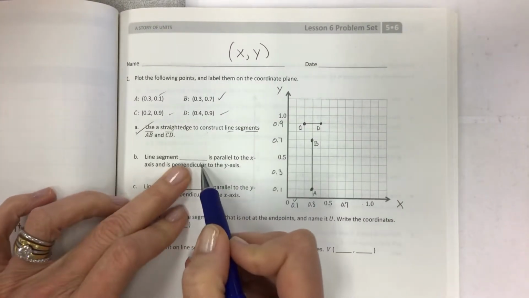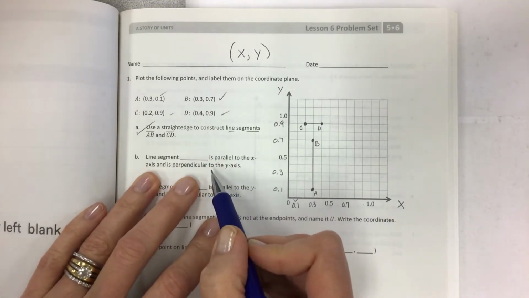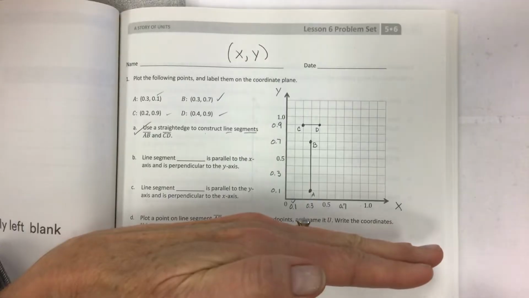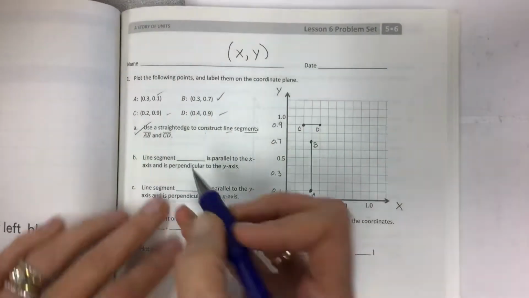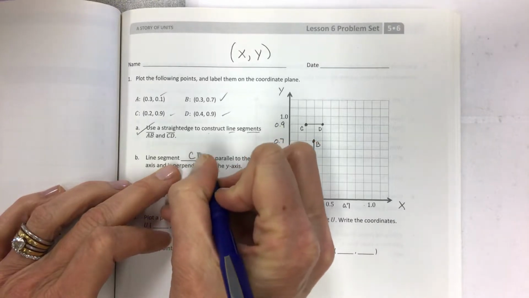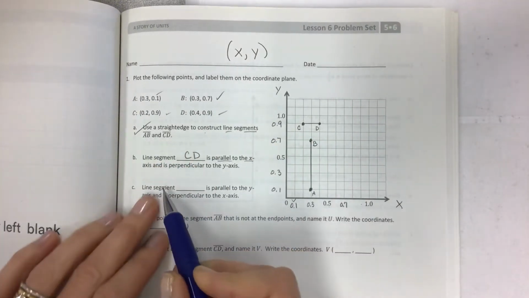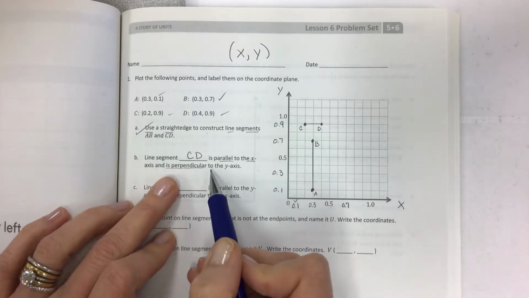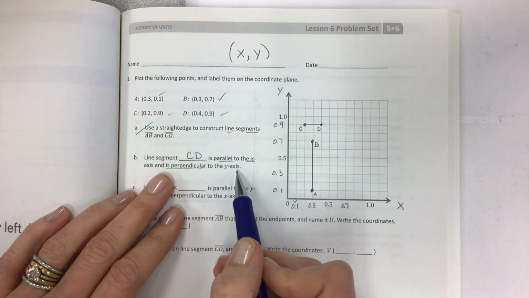Which line segment is parallel to the x-axis? If x goes this way, then the line that goes this way is parallel. So CD is parallel to x. And perpendicular, sometimes with all the extra words, just check and make sure you've answered it correctly.